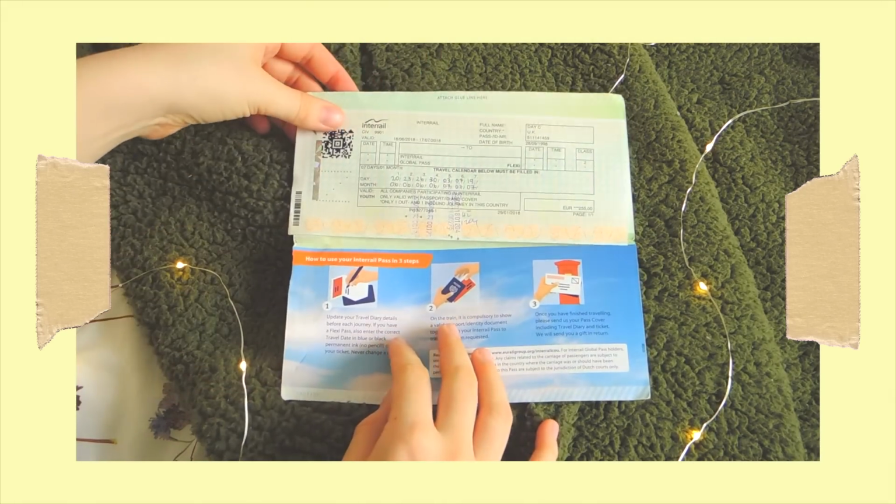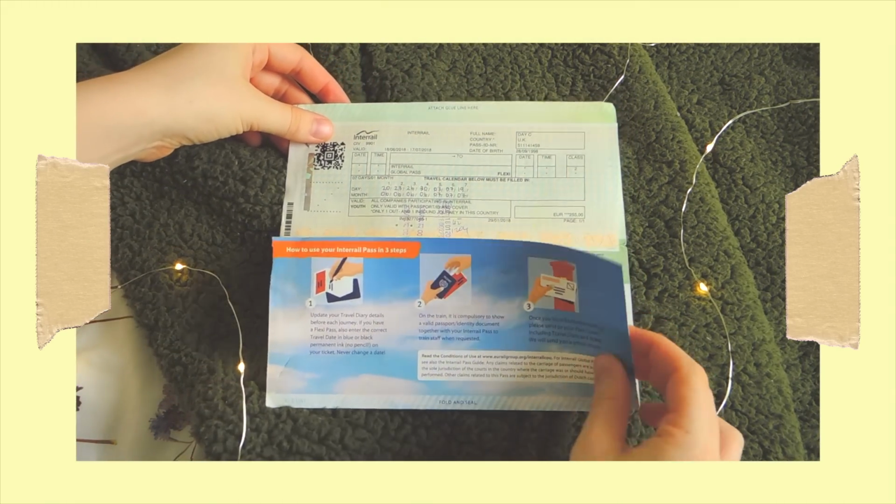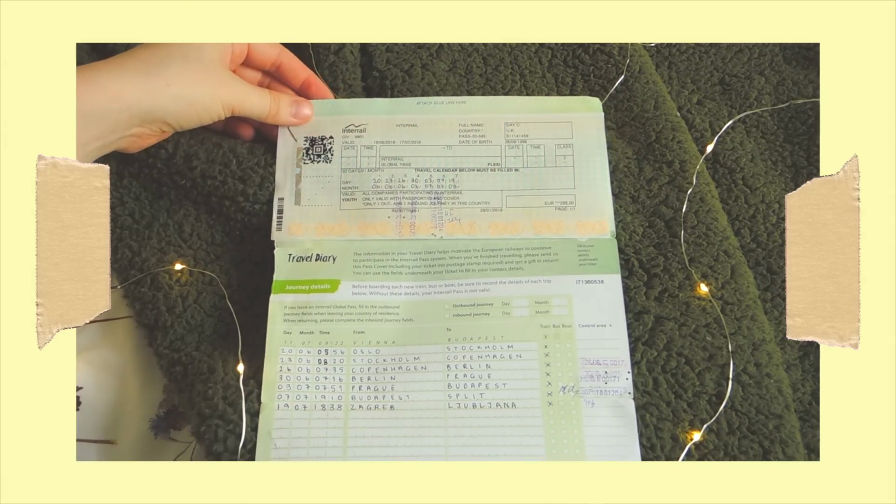So definitely use that rule. So you've chosen your ticket and you've ordered it. Next, what you want to do once the ticket arrives is write in your train times. When you open it, it will have the actual ticket stapled to the top, and on that you want to write the days that you are travelling on.